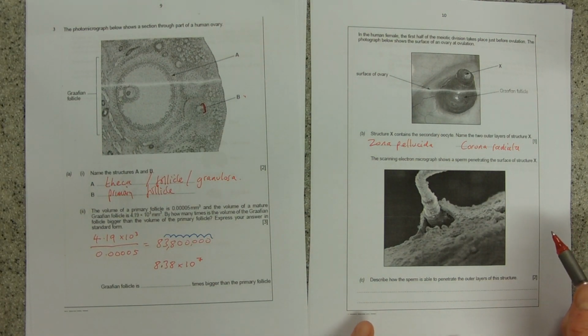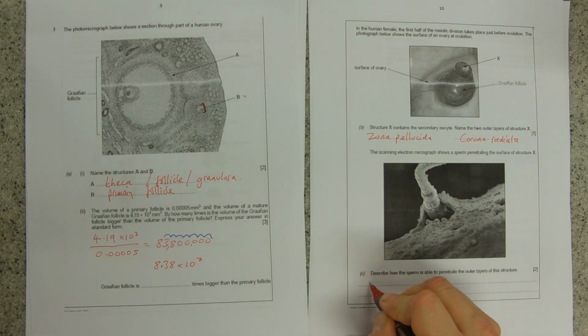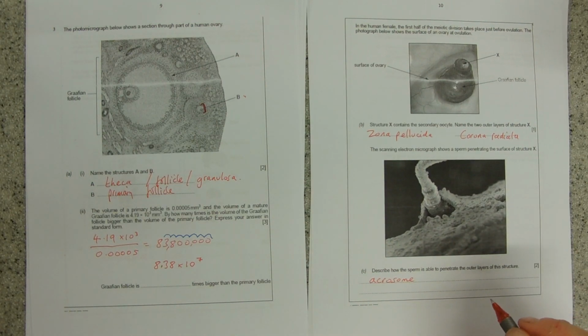And likewise AO1 for describing how the sperm penetrates the outer layers of this structure. So it's this acrosome reaction, so just mention acrosome and then just giving us a bit more detail about that.